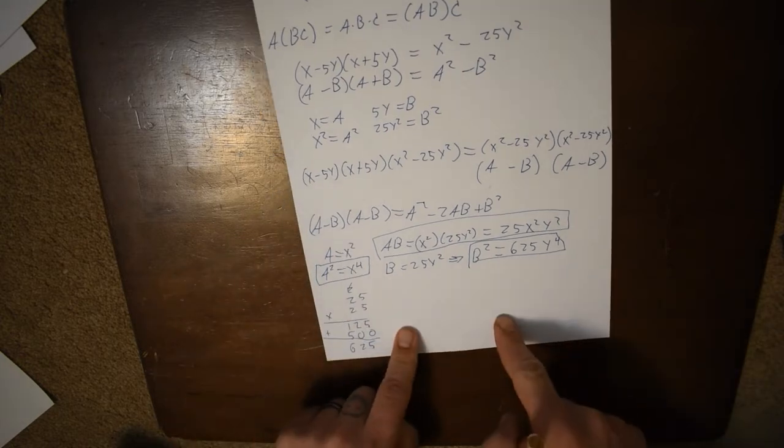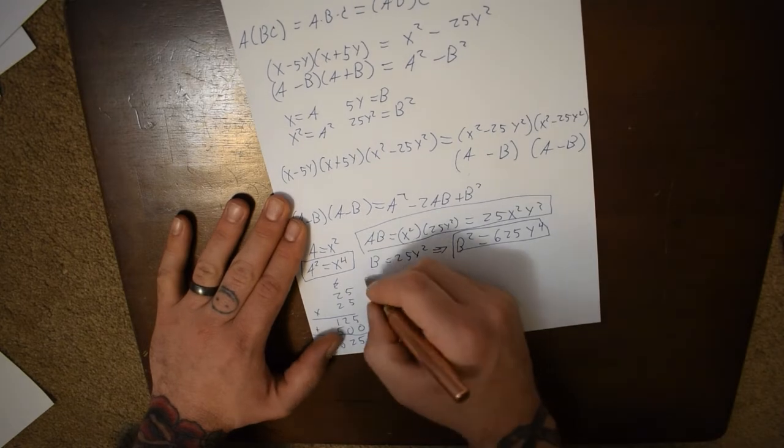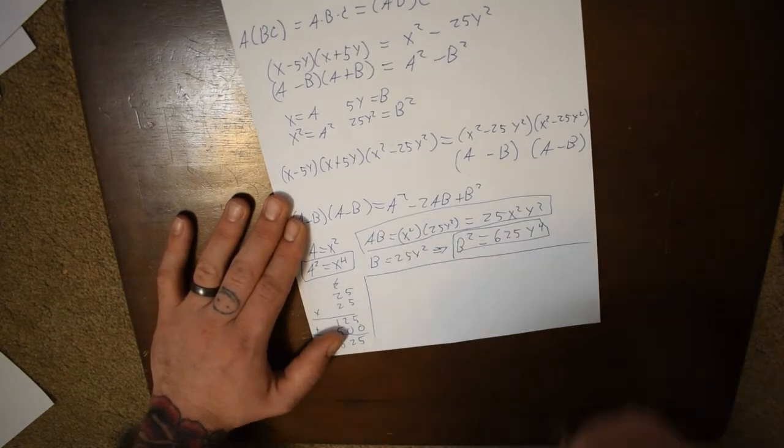I have run out of space, so I am going to copy this formula, or how about we do it like that?